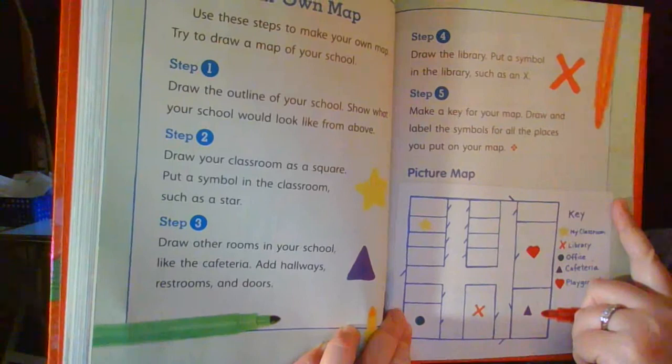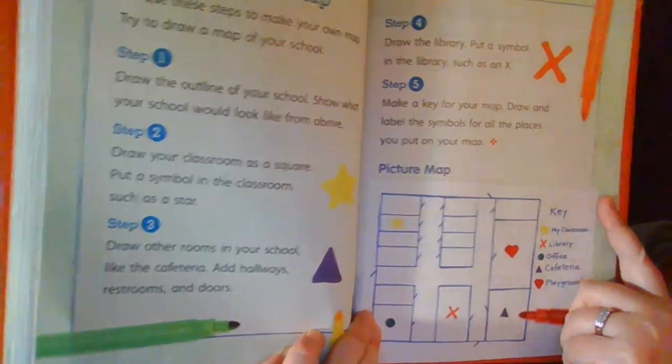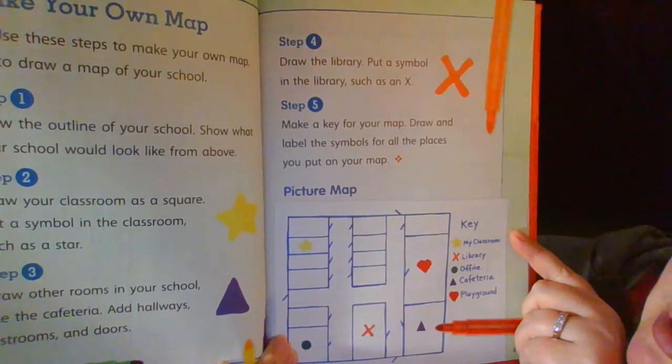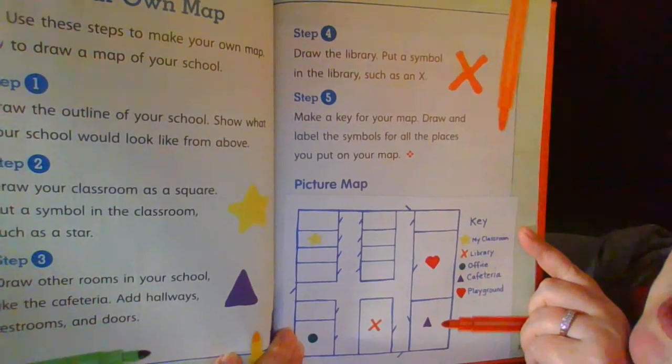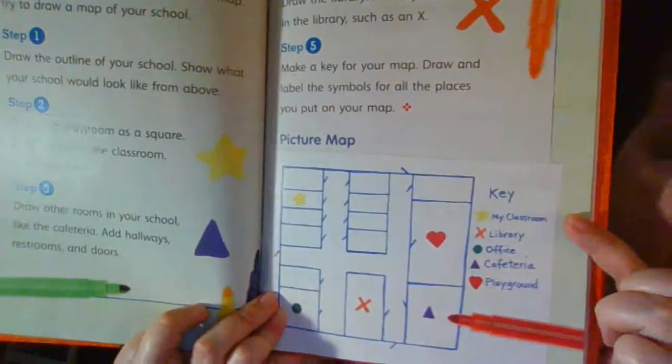Step 3, draw other rooms in your school like the cafeteria. Add hallways, restrooms, and doors. Step 4, draw the library. Put a symbol in the library, such as an X. Step 5, make a key for your map. Draw and label the symbols for all the places you put on your map. So there you have it. I'm running out of time.